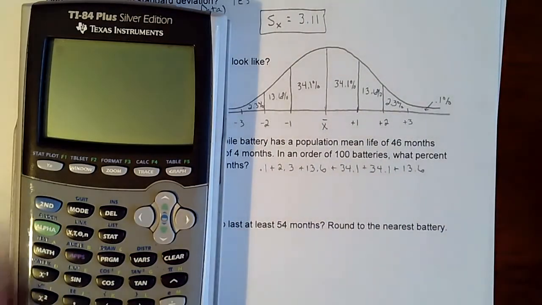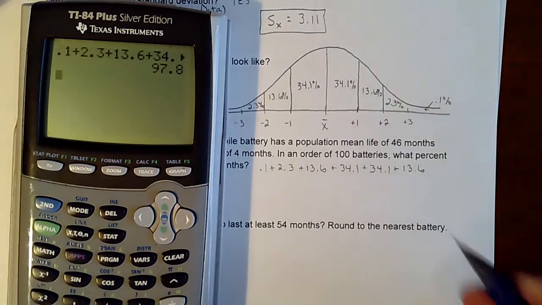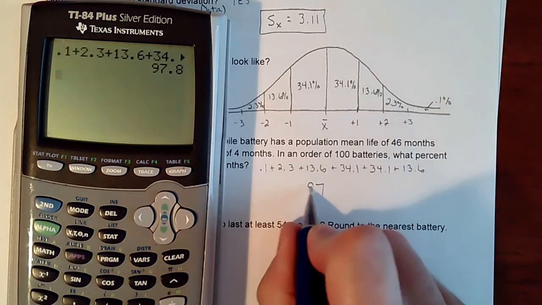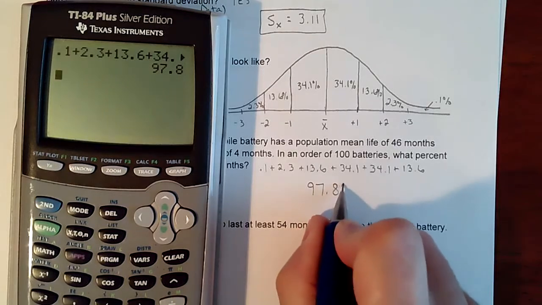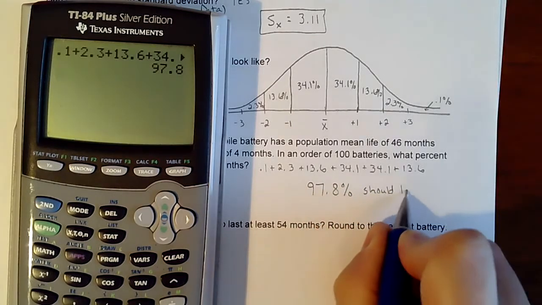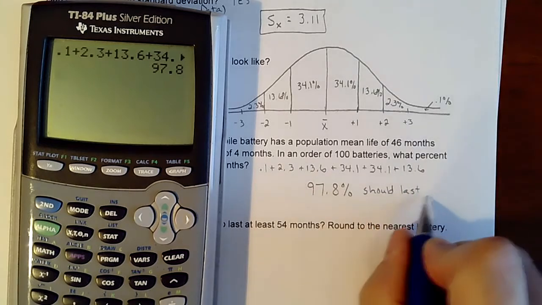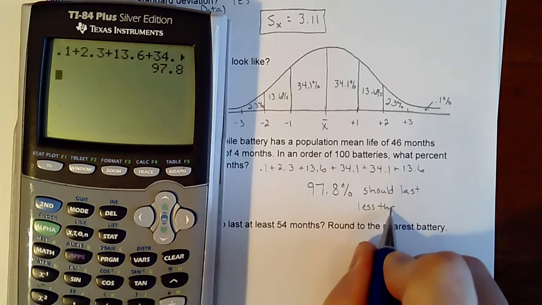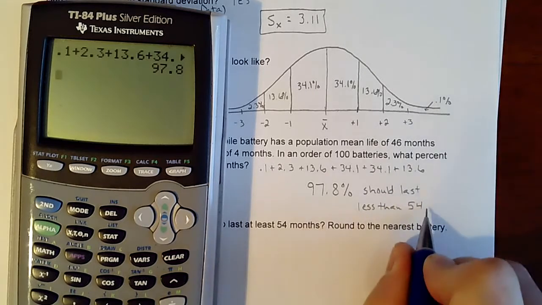We have 0.1 plus 2.3 plus 13.6 plus 34.1 plus 34.1 plus 13.6. So 97.8% of your batteries should last less than 54 months.